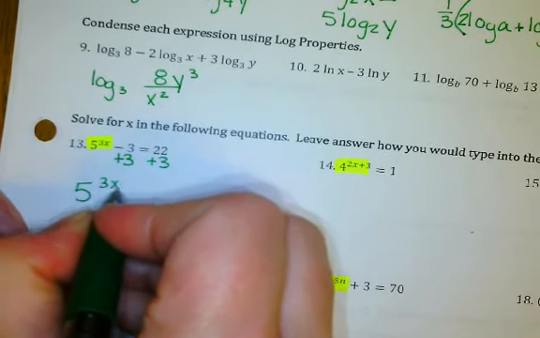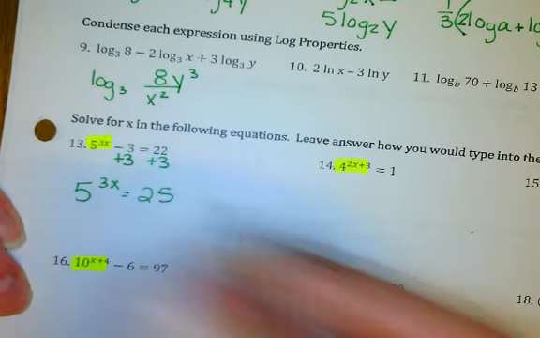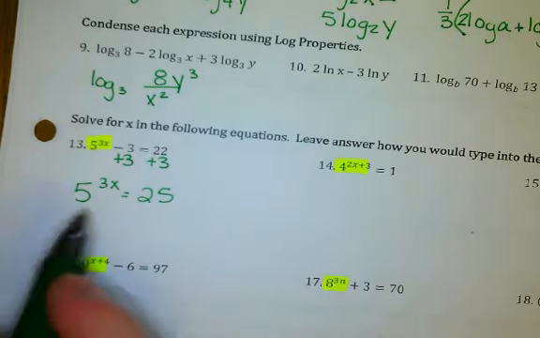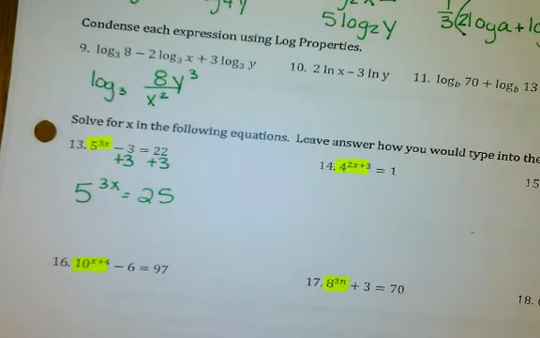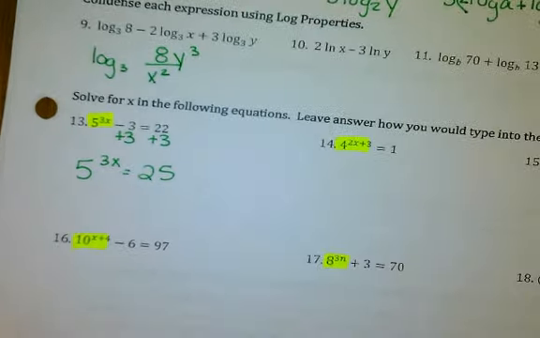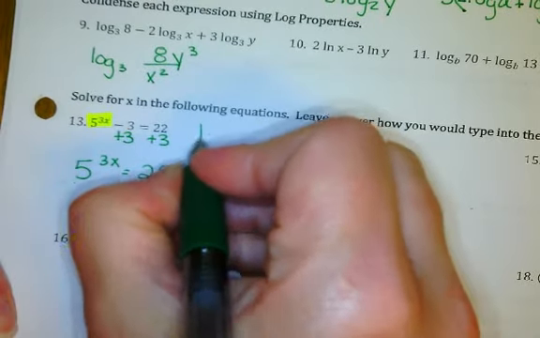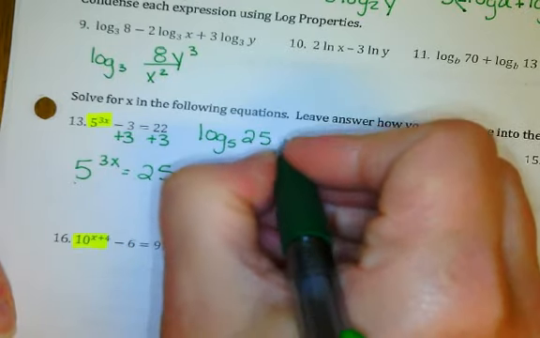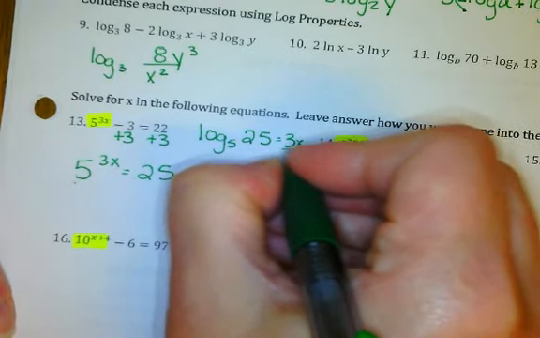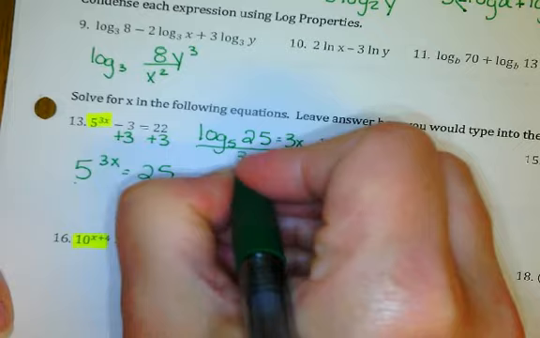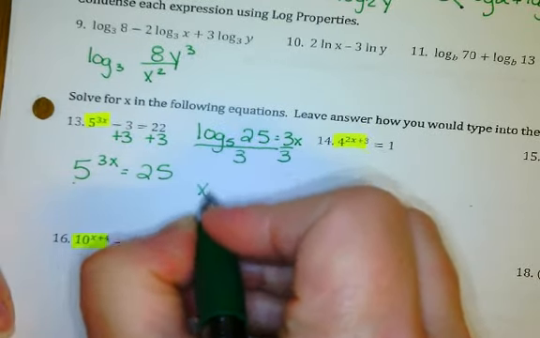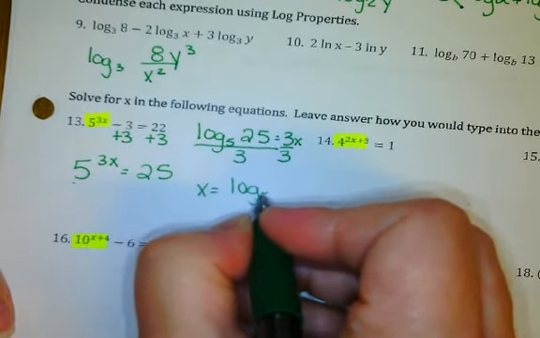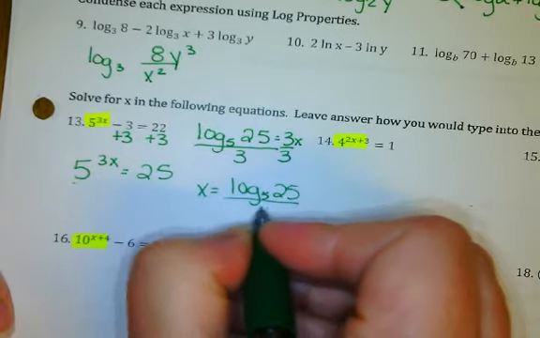That gives me 5 to the power of 3x equals 25. Alright, there's a couple different ways to do this one. I could do this one by hand, but I'm going to switch it to a log. So that's my base. So I'm going to have log base 5 of 25 equals 3x, and then I'm going to divide by 3. So x equals log base 5 of 25 over 3.